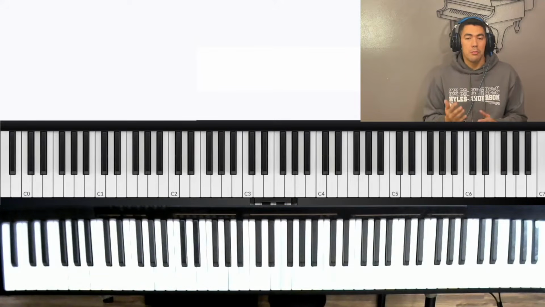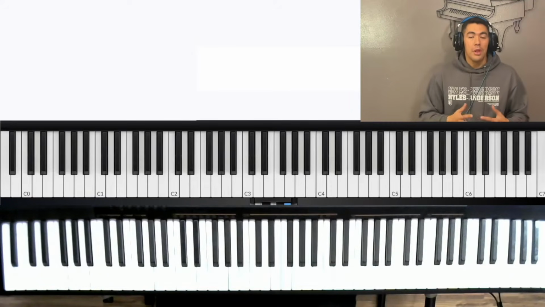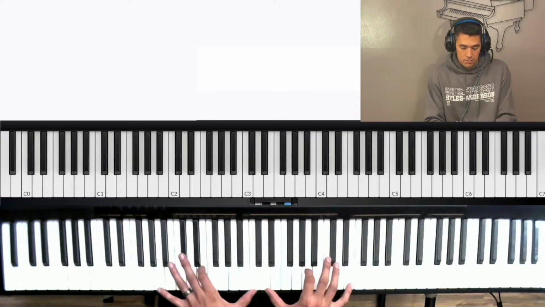Also experiment with different patterns, leaving some notes out or playing them in a more spread out way.